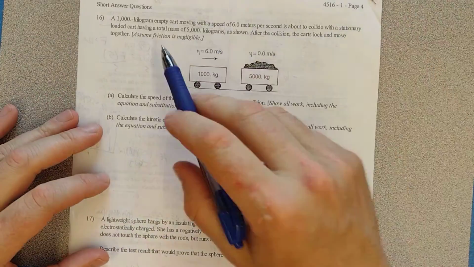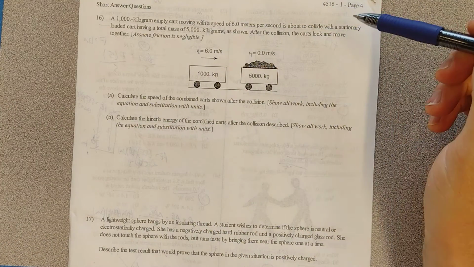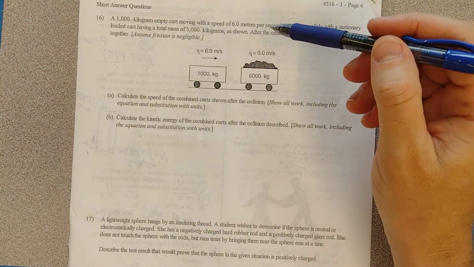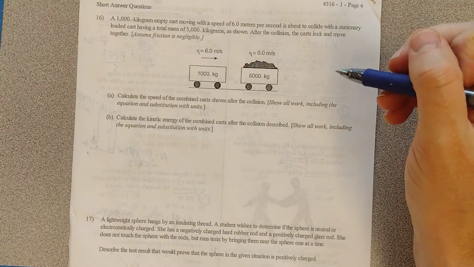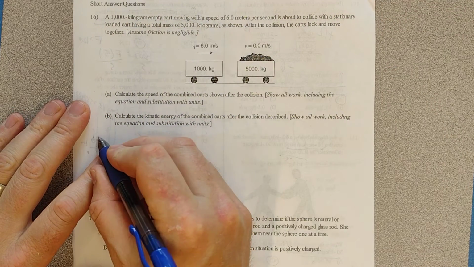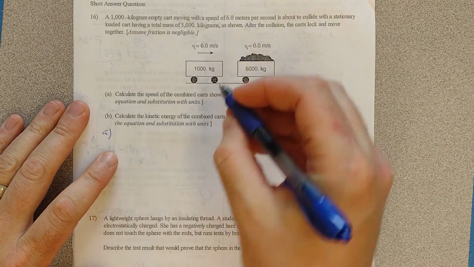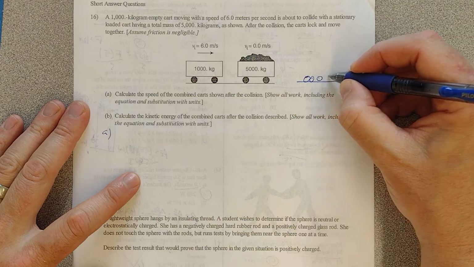So a 1,000 kilogram empty cart moving at a speed of 6 meters per second is about to collide with a stationary loaded cart having a total mass of 5,000 kilograms. After the collision, the carts lock and move together. Assume friction is negligible. Calculate the total combined speed. All right, so before the collision, and then after, it's worth drawing this.